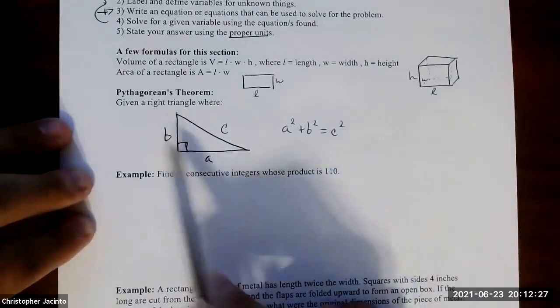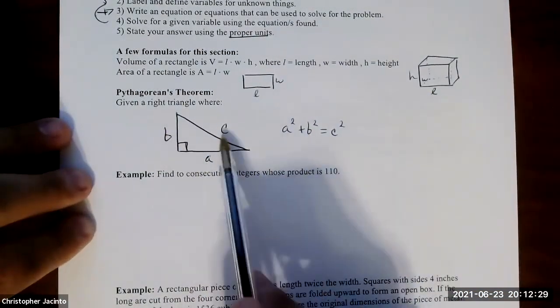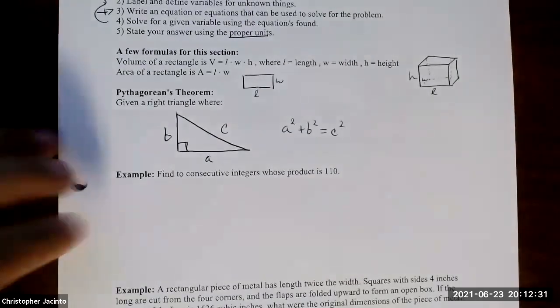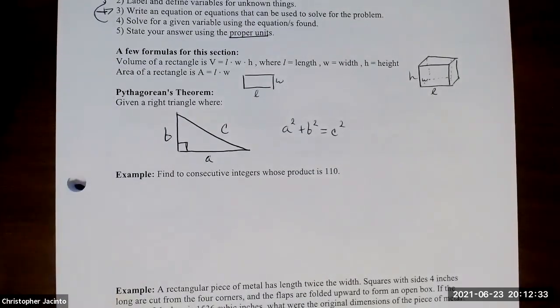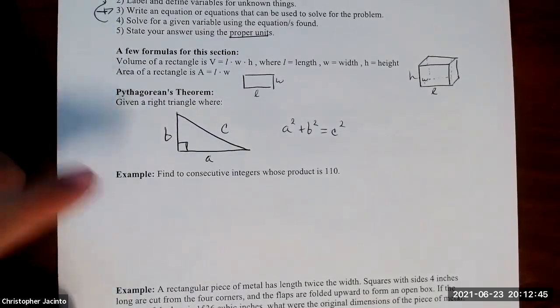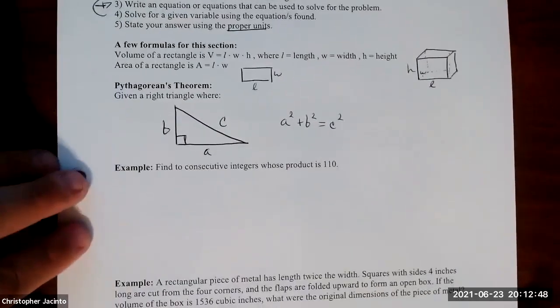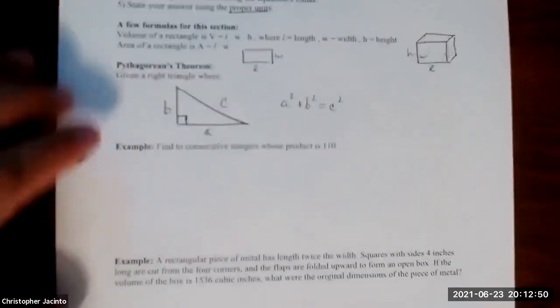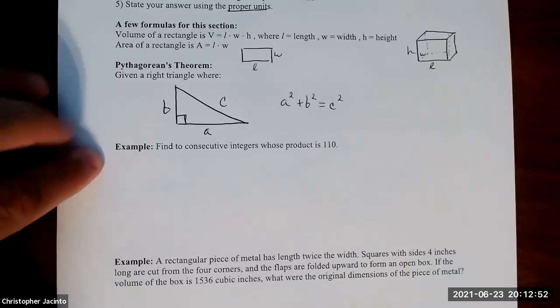Meaning if you square the sides and add them up, it gives you the square of the hypotenuse of this triangle. Those are our 3 major equations we'll be using in this section. Well, one extra one, which is a fun one.